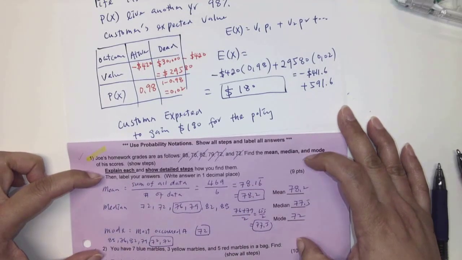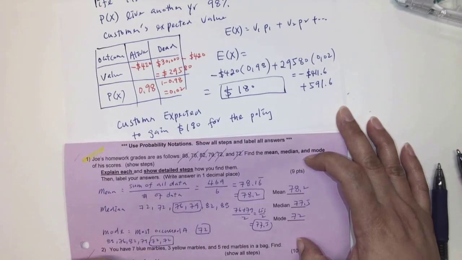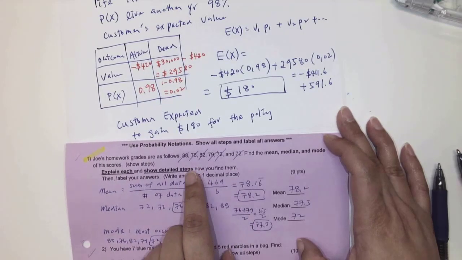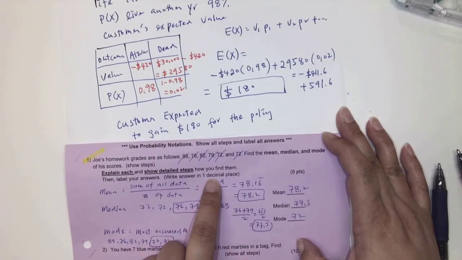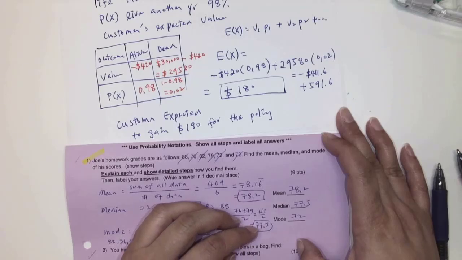What is the step of finding the mean? Adding all of them together on top, divided by how many data you have, and they will tell you how many decimal places to round, so make sure you read the question carefully. How do you find the median? You need to put it in order, least to greatest, and then find the middle value.